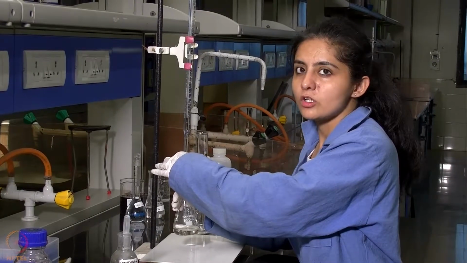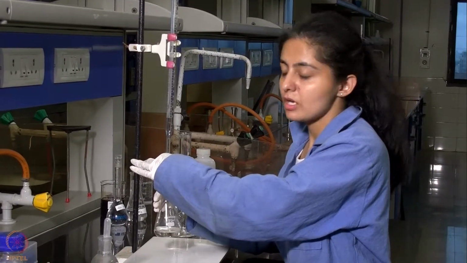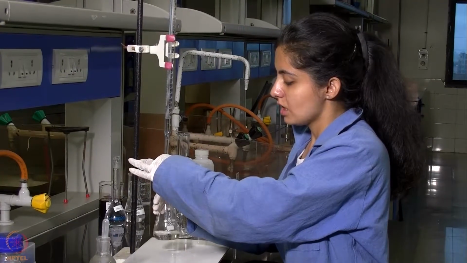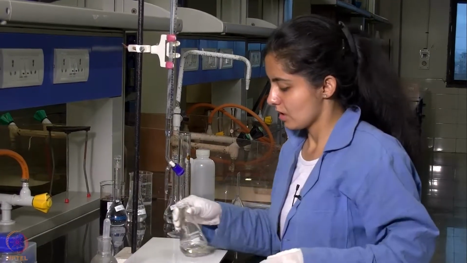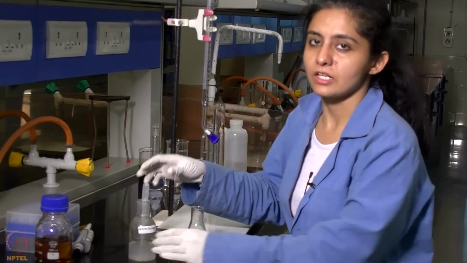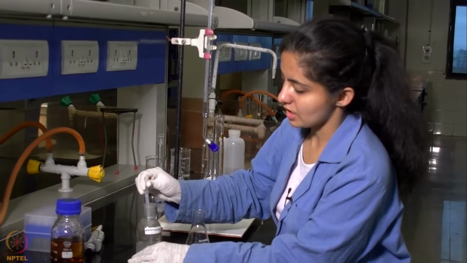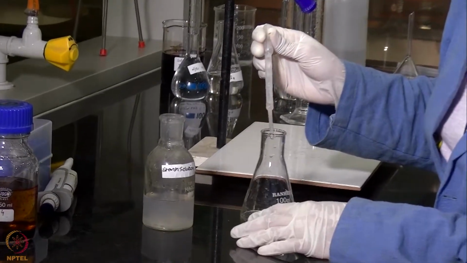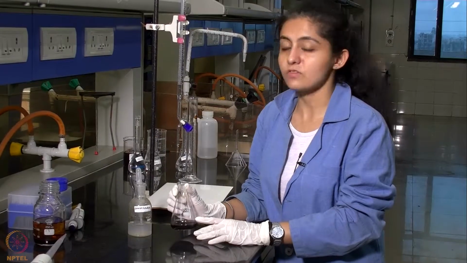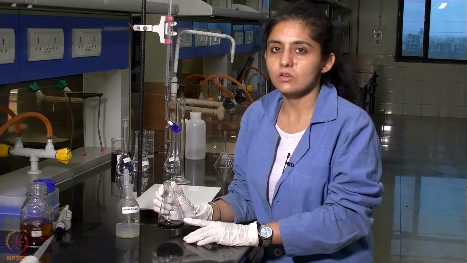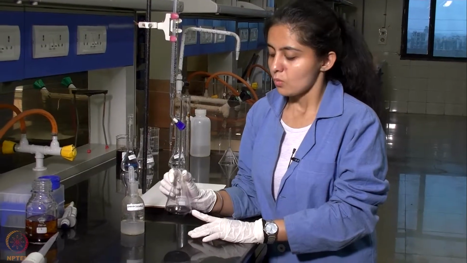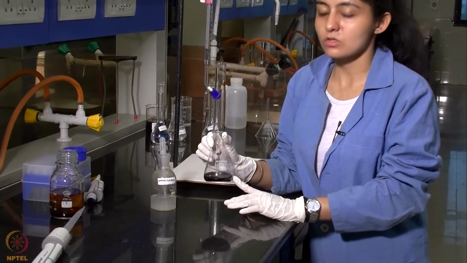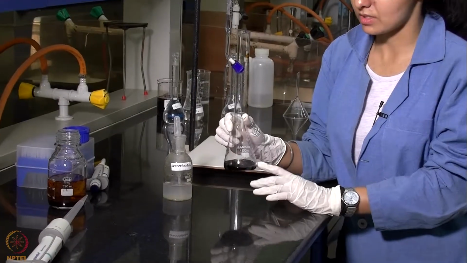After adding some volume of sodium thiosulfate solution, when the color of the solution turns pale yellow, we will be adding a few drops of starch indicator. After the addition of starch indicator, the color of the solution turns blue, which is because of the formation of starch and iodide complex.